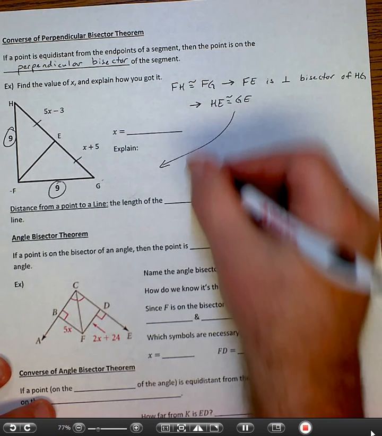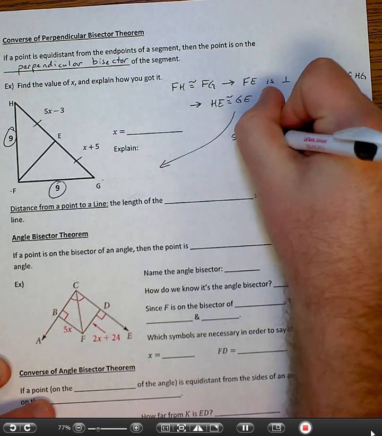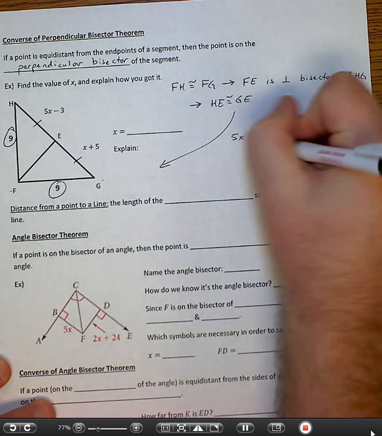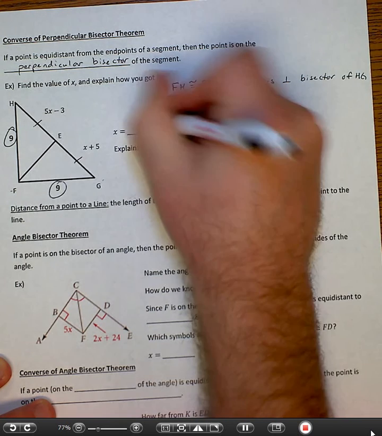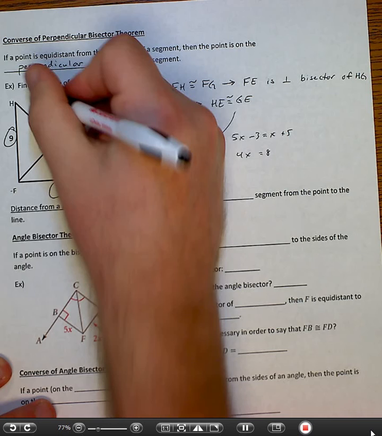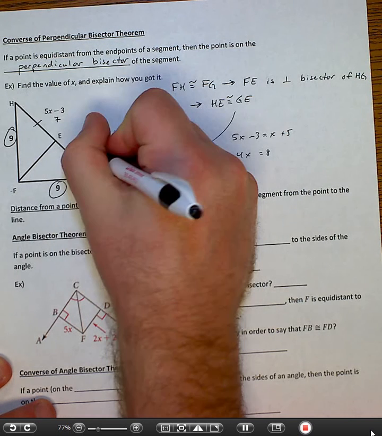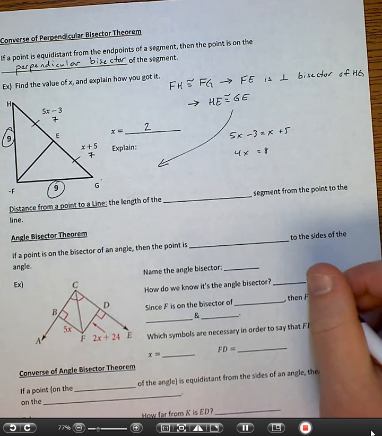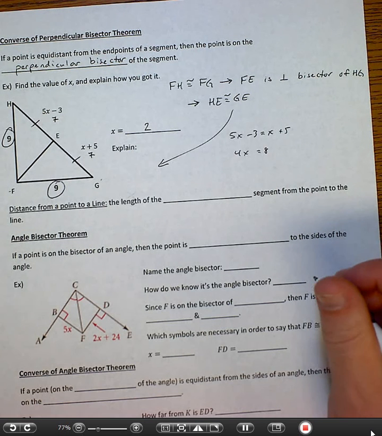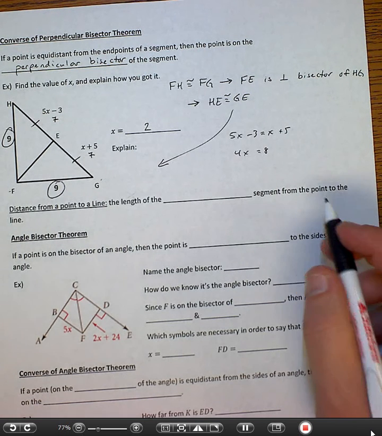So 5x minus 3 equals x plus 5. 4x equals 8, x equals 2. You can check it. 5 times 2 is 10, minus 3, 7. 2 plus 5 is 7. They're equal. Therefore, you're right. Okay, moving on.